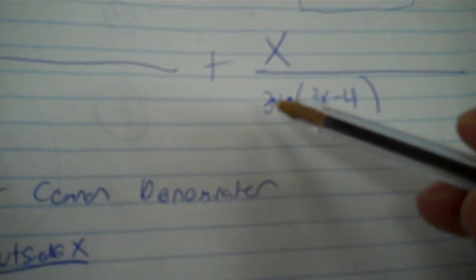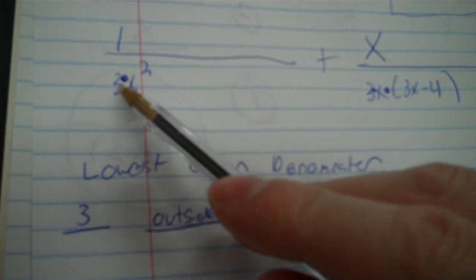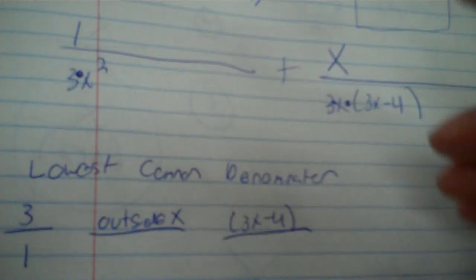You'll see how I handle the second power here in a bit. Then we have a 3. I already have a 3. I already have a category for 3. I have another outside x, so I don't write that. But then I have a parentheses of 3x minus 4. Now all you do is count how many factors you have of each. For 3's you have 1 and 1. That's good. They have an equal amount of 3 factors. So I don't need to make any adjustments there.